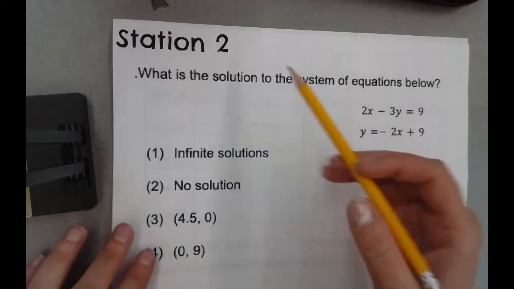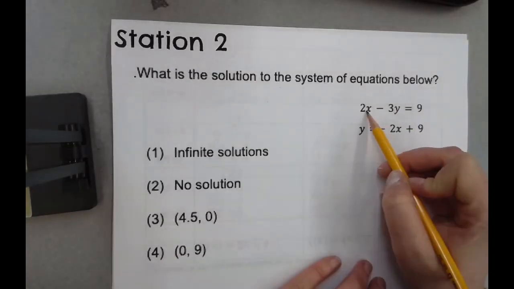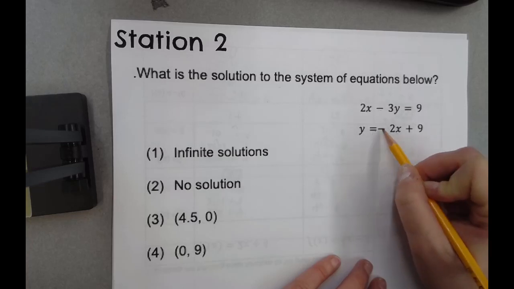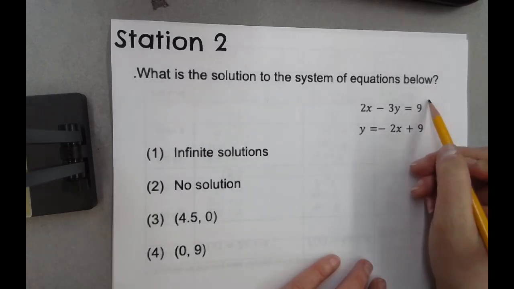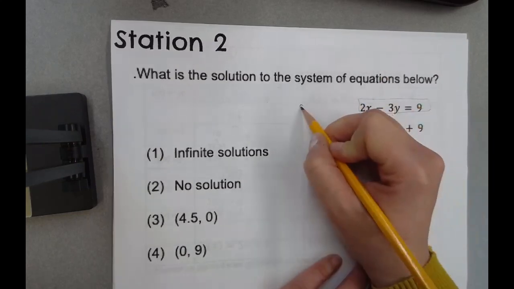Station 2. What is the solution to the systems of equation below? 2x minus 3y equals 9 and y equals negative 2x plus 9. So the first thing that I'm seeing here is that this top equation is written in standard form, right?